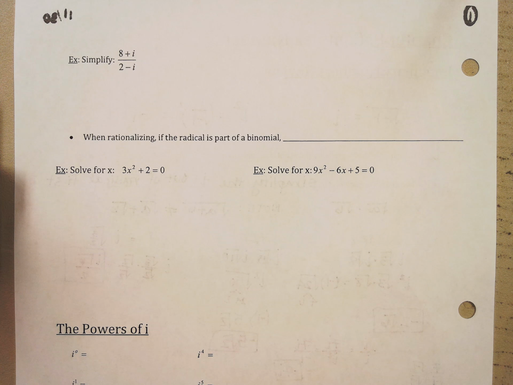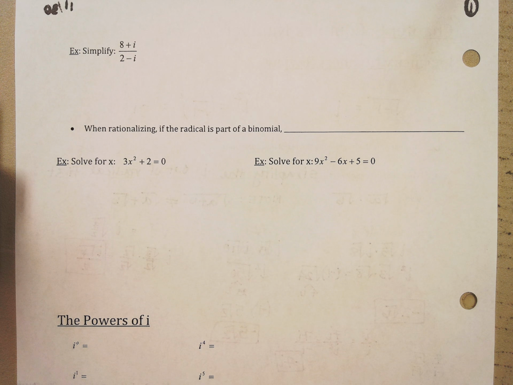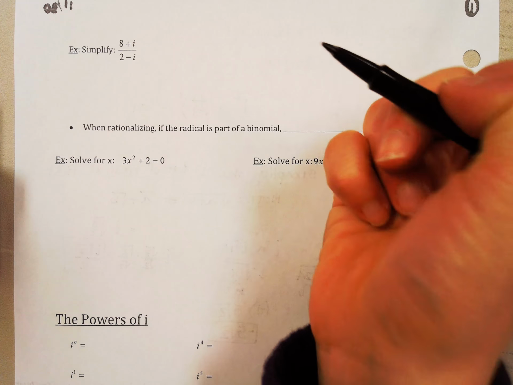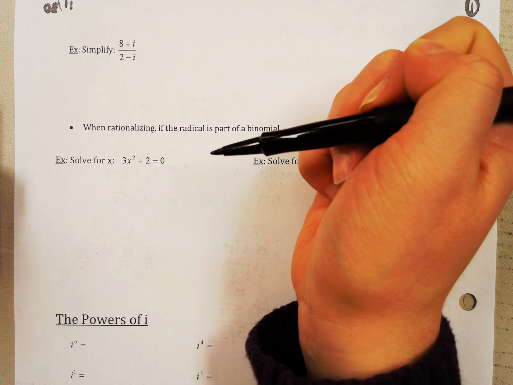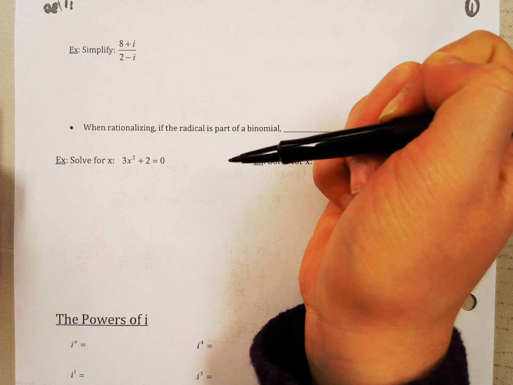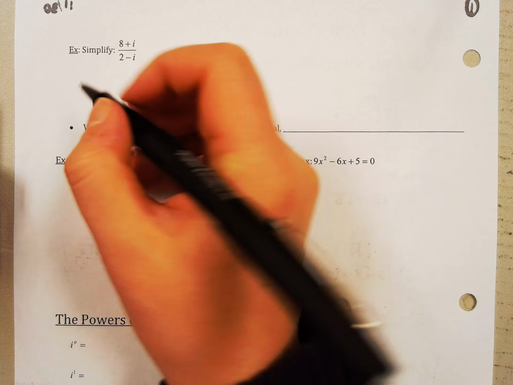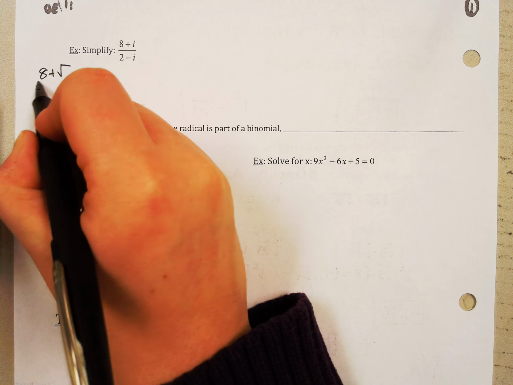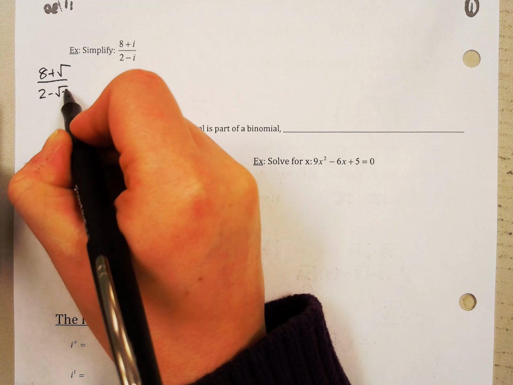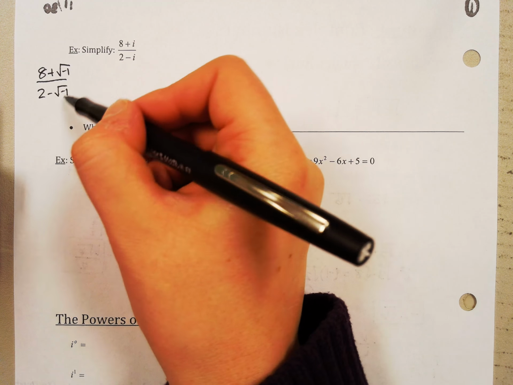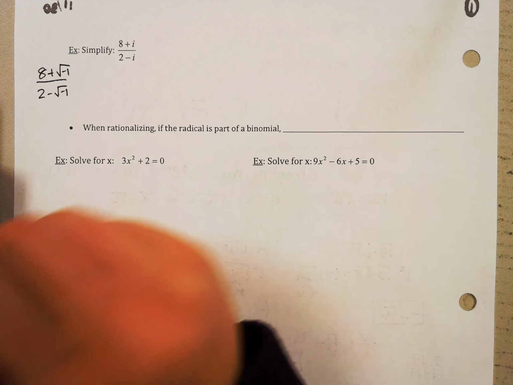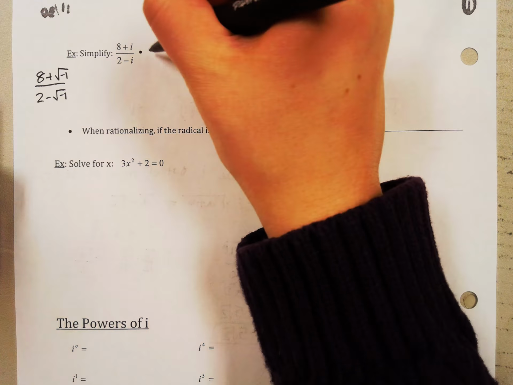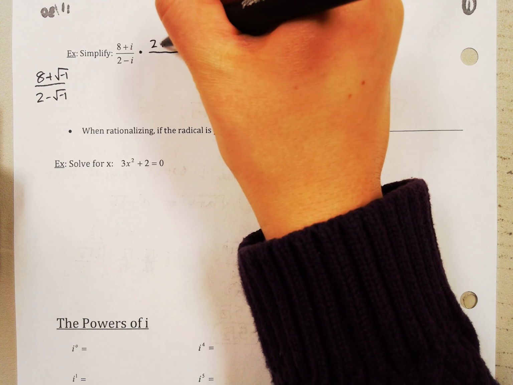So this first one, simplifying 8 plus i over 2 minus i. Remember, this represents some radical, and we just dealt with a lot of things that had 2 minus a radical in our denominator, and what we did to handle that is we multiplied by the conjugate. So same thing, same idea. Like again, this is like 8 plus square root and 2 minus the square root of i, or -1. And so we multiplied by the conjugate to get rid of that radical in the denominator. So we're going to do that same thing. We're going to multiply by the conjugate, which is 2 plus i.